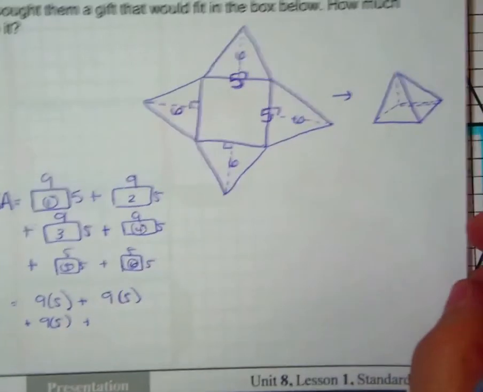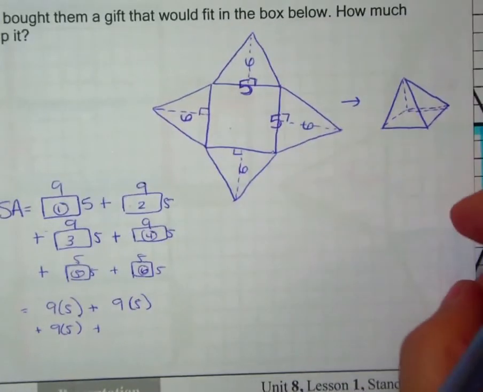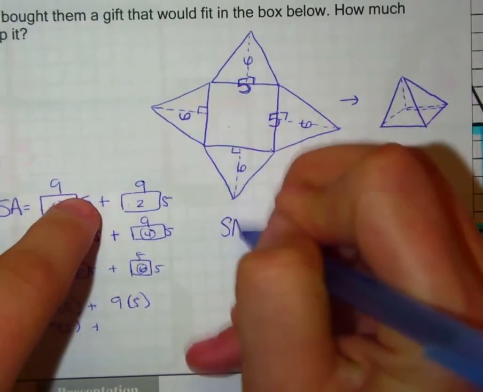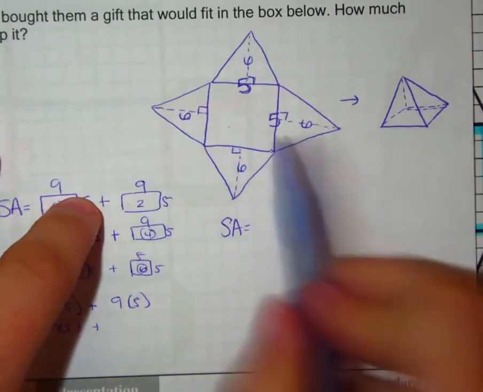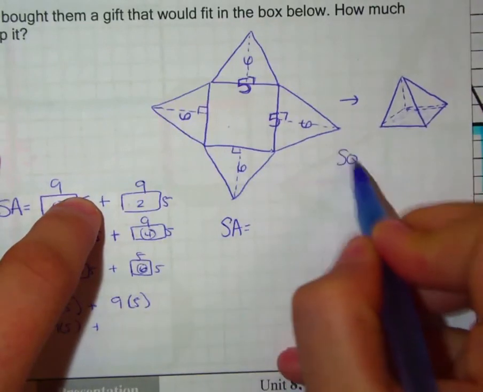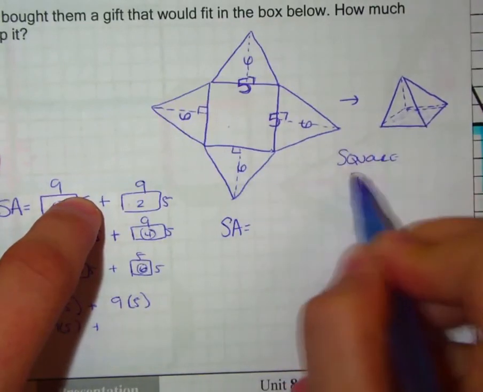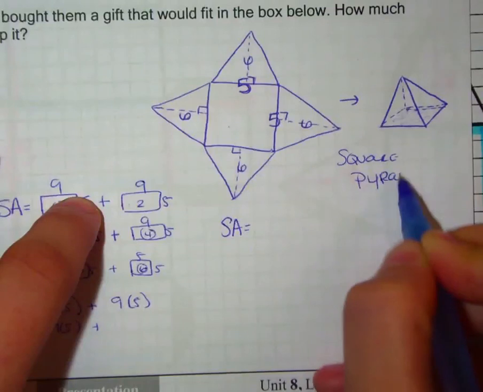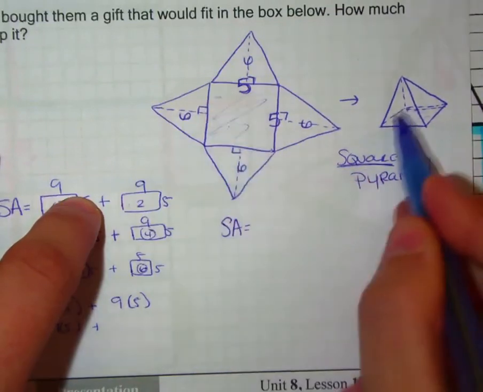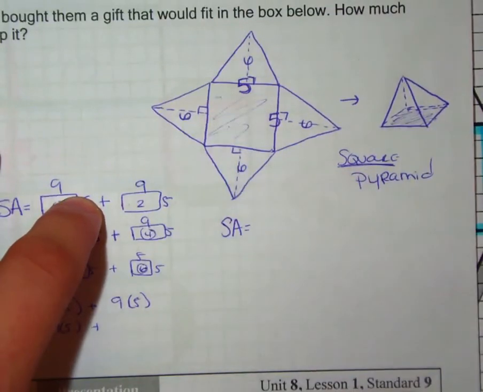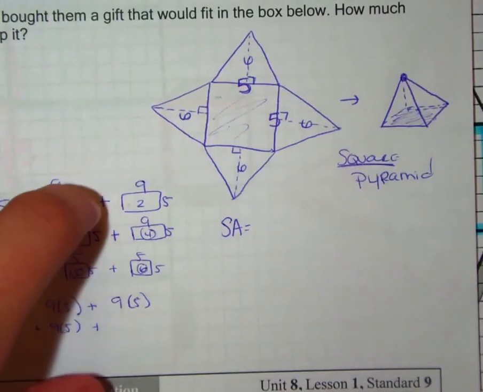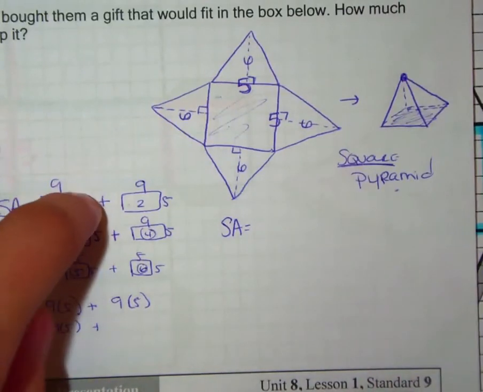For this one, I want to talk about it really quickly. We'll find surface area the same way. We're going to find surface area by finding the composite area. This is actually a square pyramid. And the reason it's a square pyramid is because the base is a square, and then it has triangle lateral faces that meet at an apex, and that's why it's a pyramid.